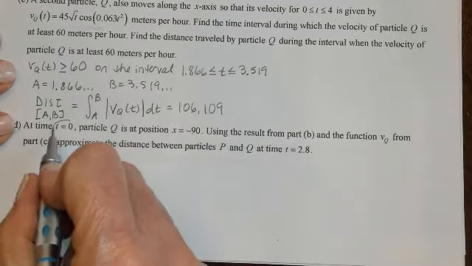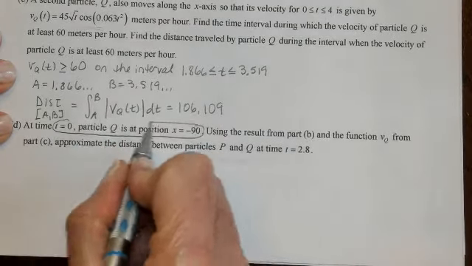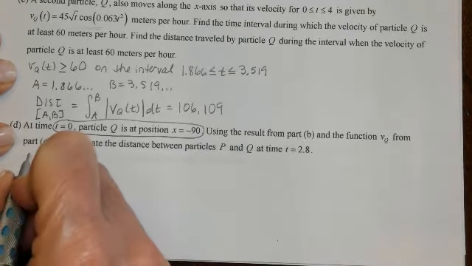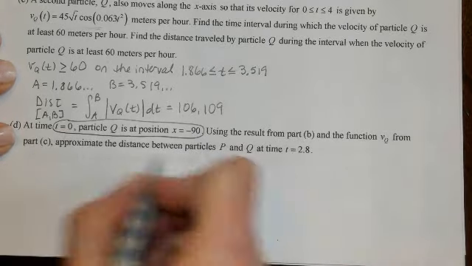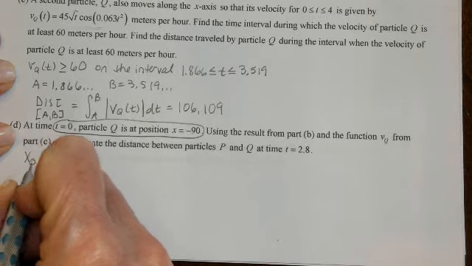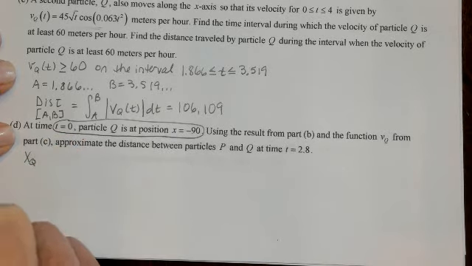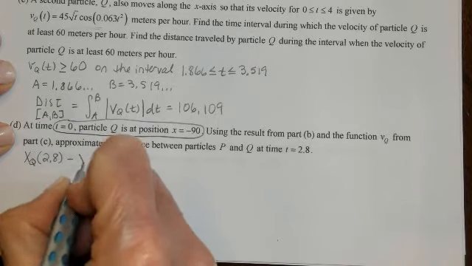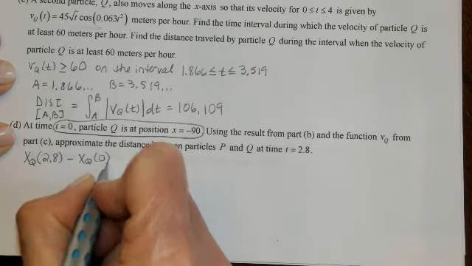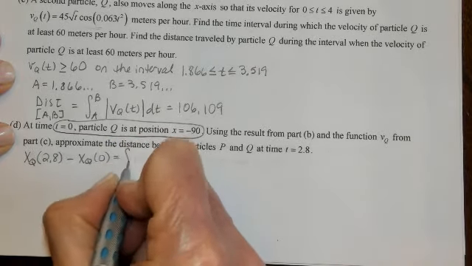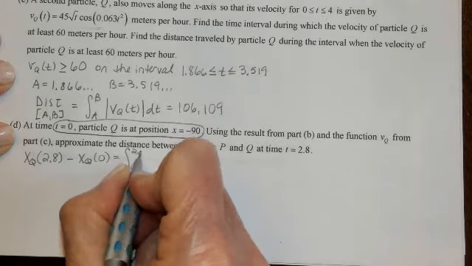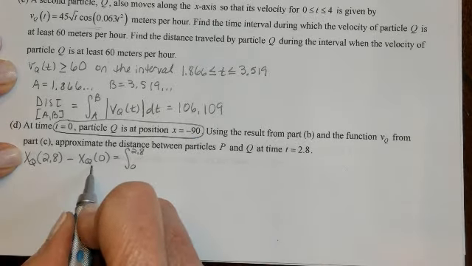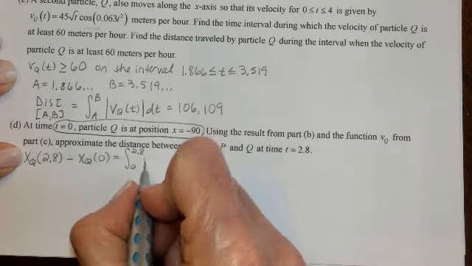I know the position of Q at time 0. So I'm going to set up fundamental theorem. So position of Q, I'm going to call it x sub Q. That's position of Q at time 2.8 minus x sub Q of 0 will be the integral from 0 to 2.8 of x prime sub q, which is v sub q, right?